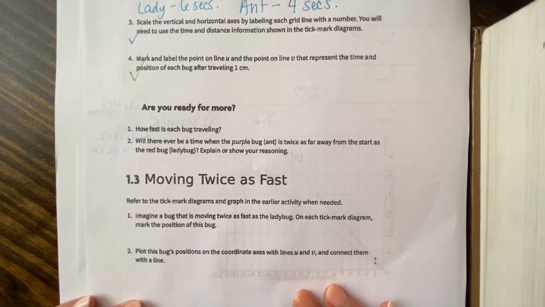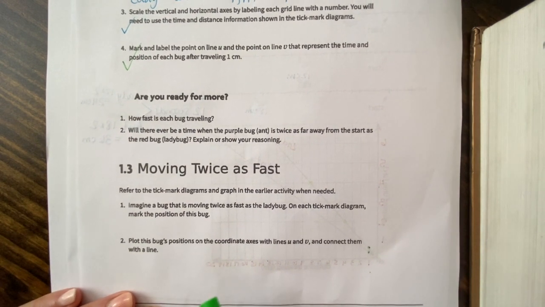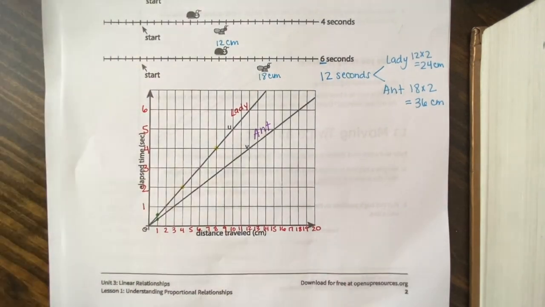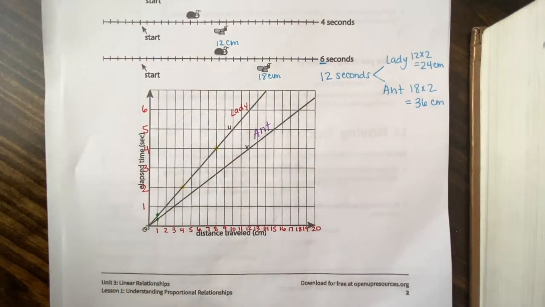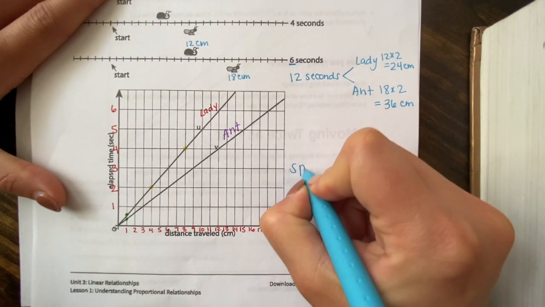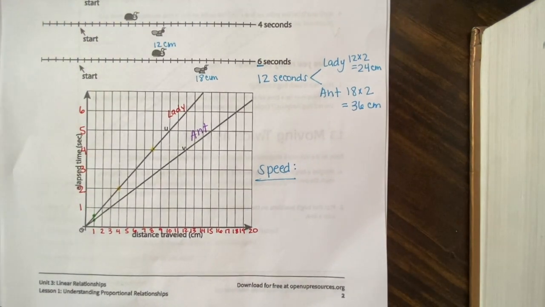All right, so number 1, how fast is each bug traveling? So we're gonna look here. Okay, so how fast each bug is traveling, we're gonna look at speed. Okay, so we've talked about speed in the classroom, and what I use and what most of you know for speed is like when you're driving, which you're not technically driving, your parents are driving, let's all hope.